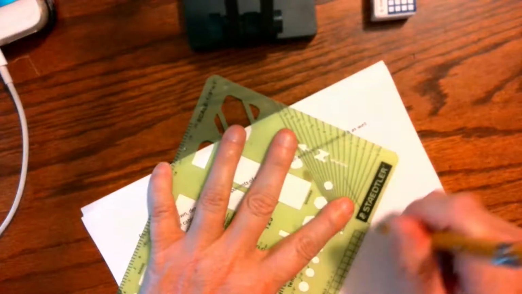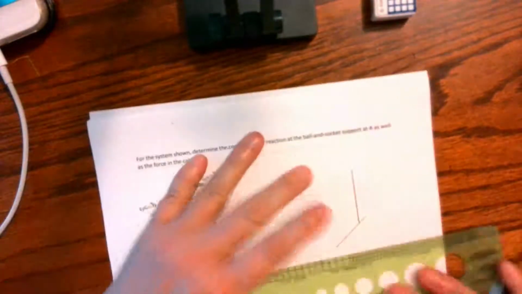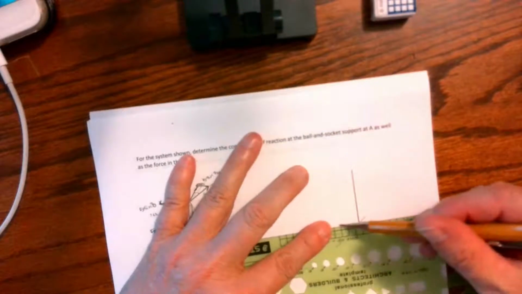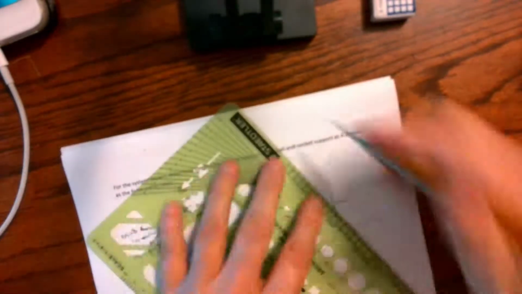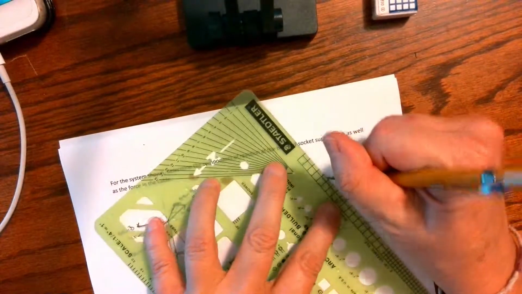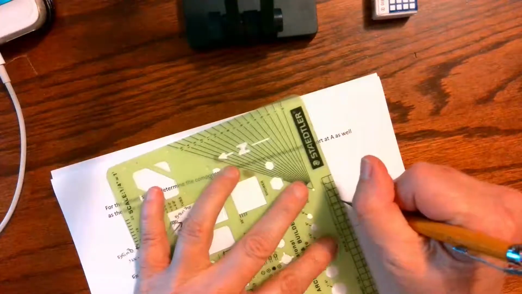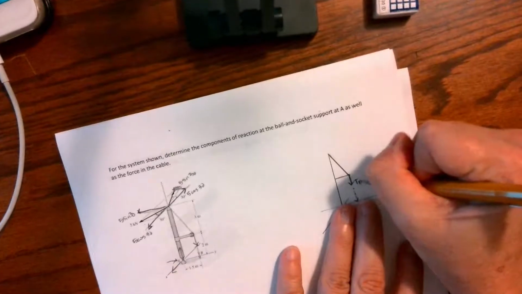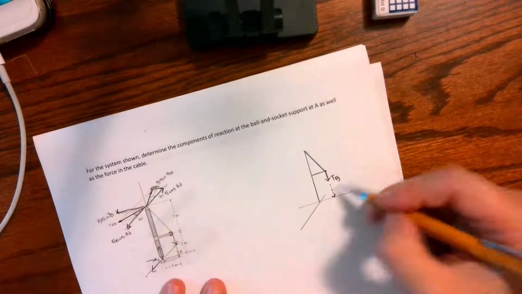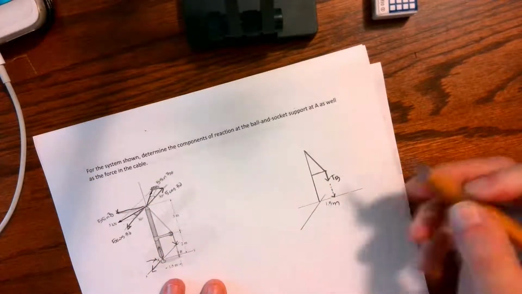And I have my X, I have my Y, okay, and I have this little nub coming out, and I have my tension cable coming out and then heading straight down to the Y-axis. So I can call this tension, and we're just going to call it tension B because it lines at B. And this distance is 1.5 meters. Okay.